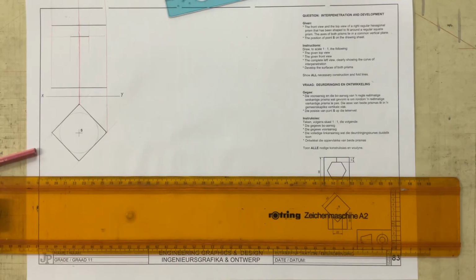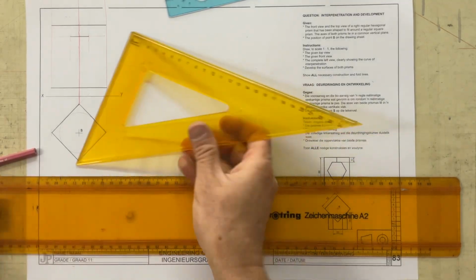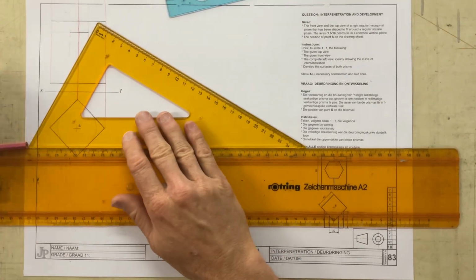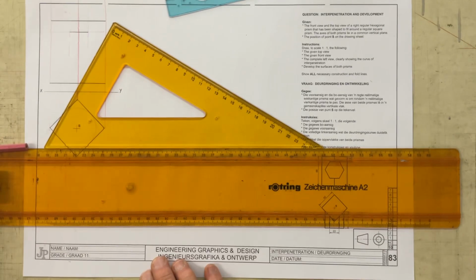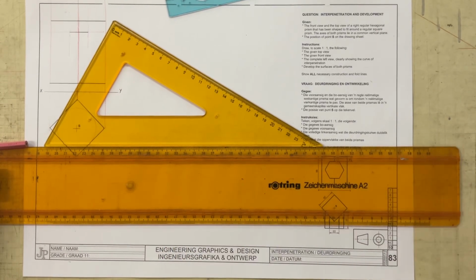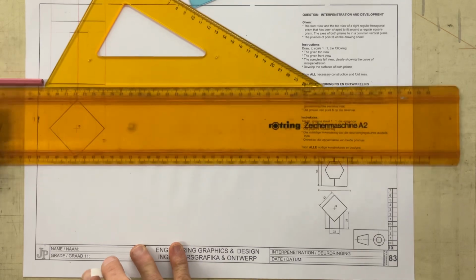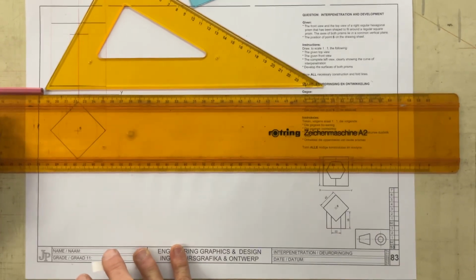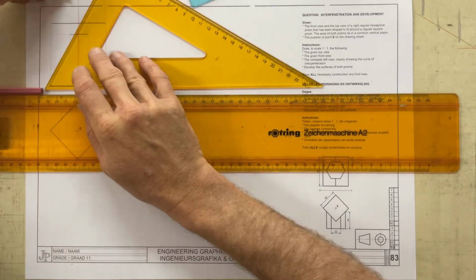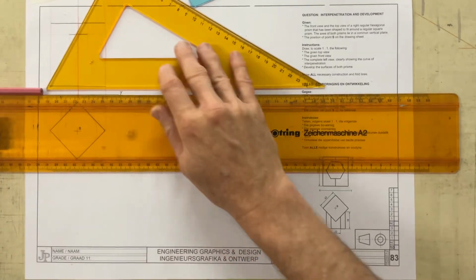What I do now is I take my set square and I'm going to find the center of that quickly. Sorry, it seems my page has moved. Right, sorry, just need to get my page stuck down properly. There we go. Just stick that down properly. I don't know what happened there.